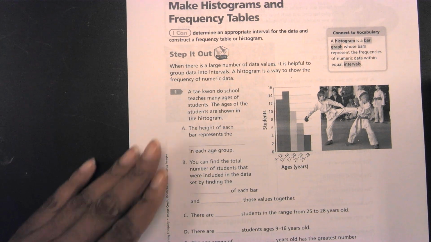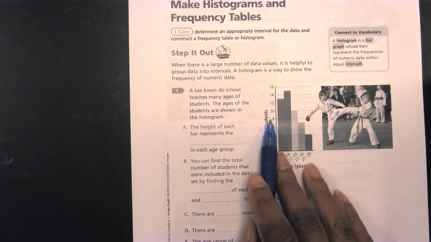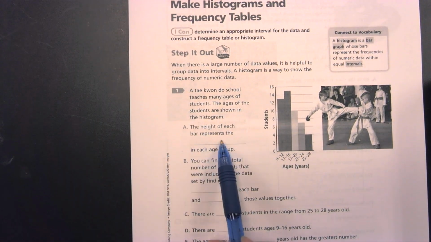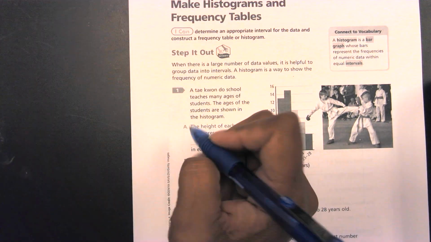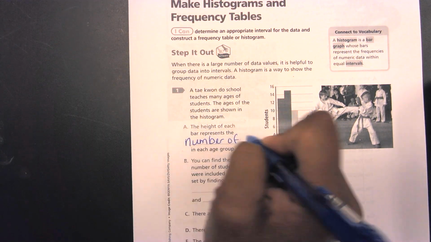All right, so let's look at this actual histogram here. It says a taekwondo school teaches many ages of students. The ages of the students are shown in the histogram. So these are the ages. These are the number of students within those ages. Now, the next part asks about the height of the bar graph. What does the height of the bar graph represent, y'all think? Number of students. Good. The height is going to represent the number of students. So please write number of students.